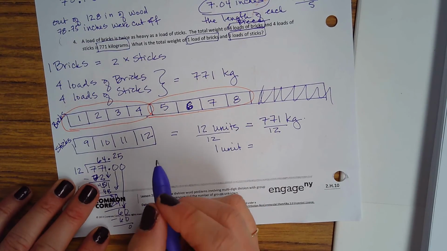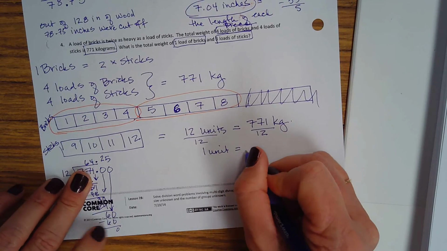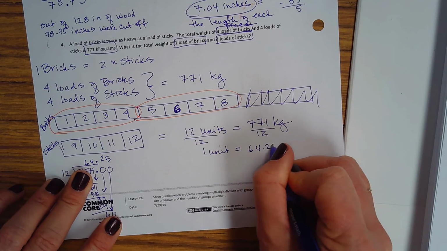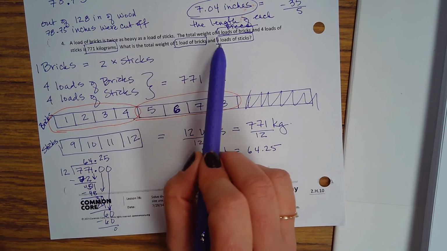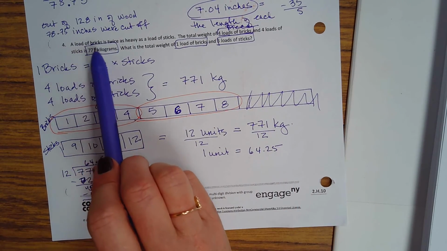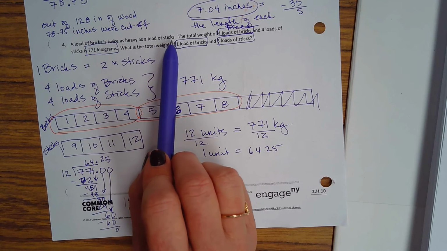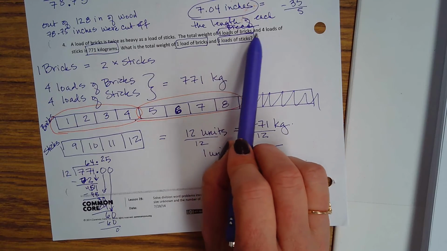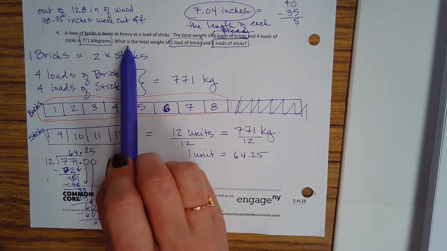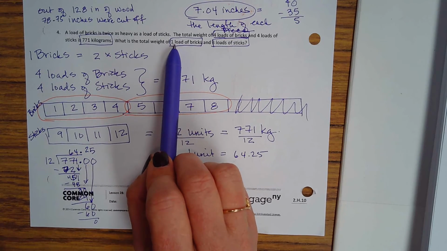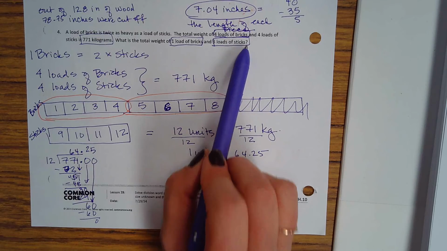Now we divided this into this, and we end up with 64.25. Now, 1 load of bricks is twice as heavy as a load of sticks. The total weight of 4 loads of bricks and 4 loads of sticks is 771 kilograms. What is the total weight of 1 load of bricks and 3 loads of sticks?